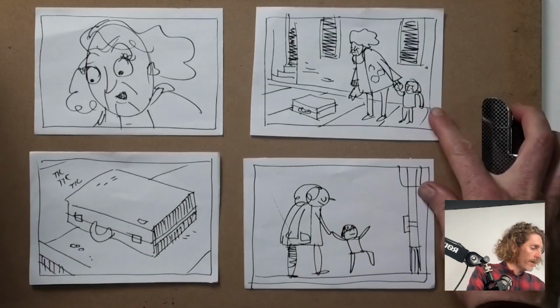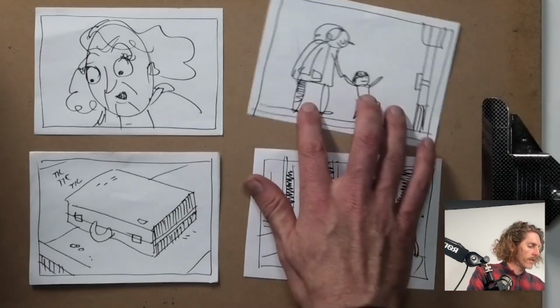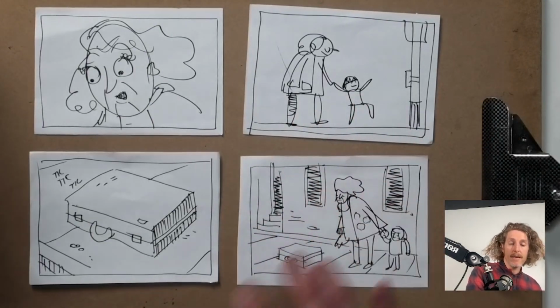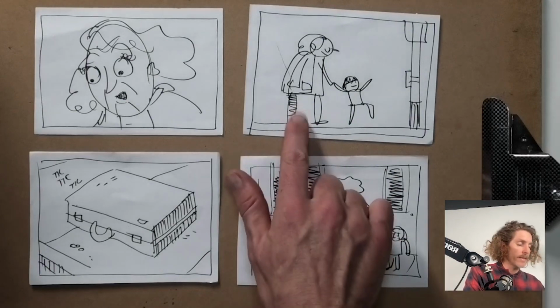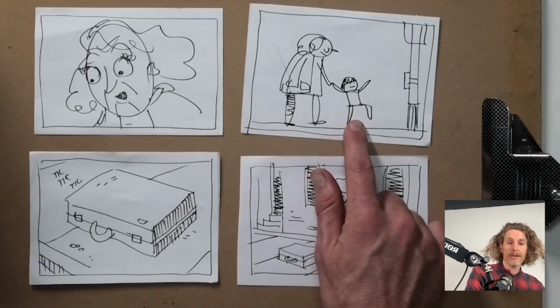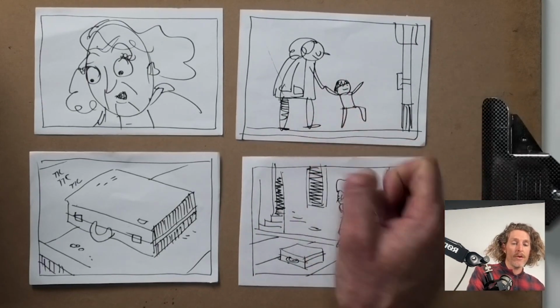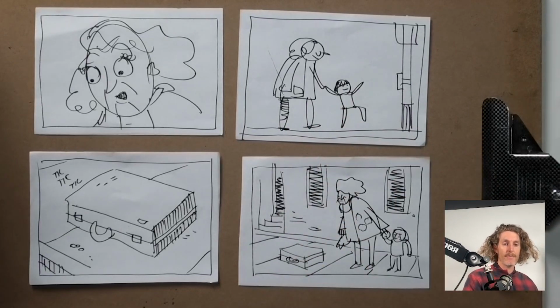Whereas the ones on the right, this one for example, has some relationship stuff going on. We have one character who, through their body language, is showing a relationship to another character, and through their body language is showing a relationship to the landscape and to the world.